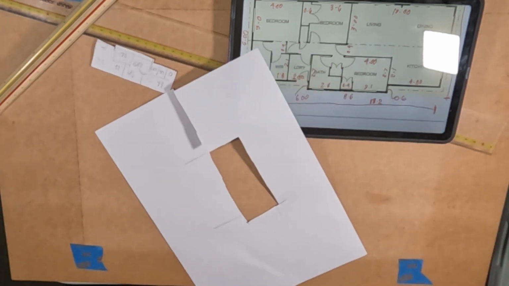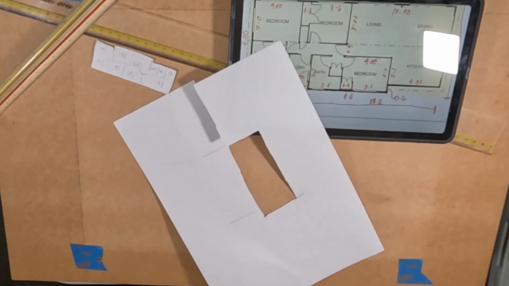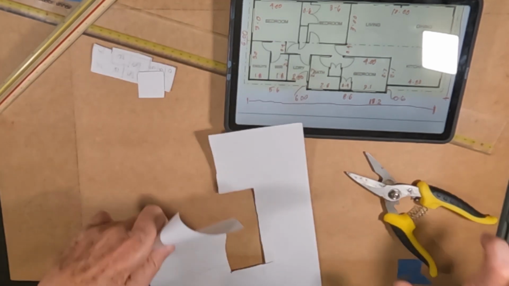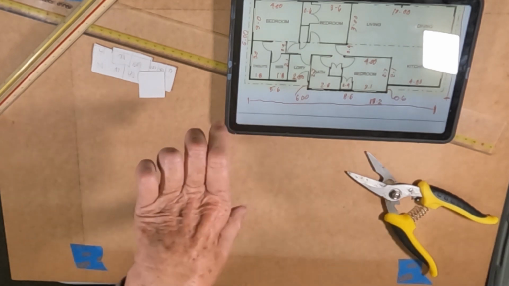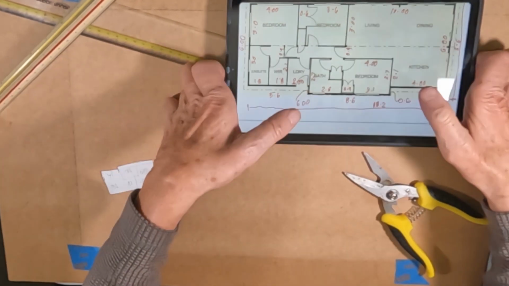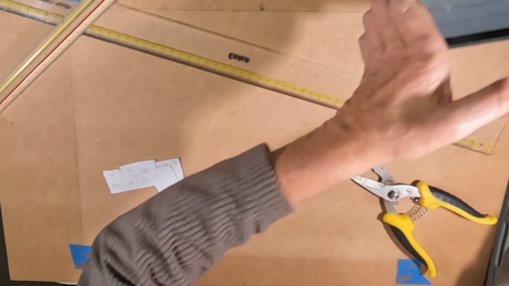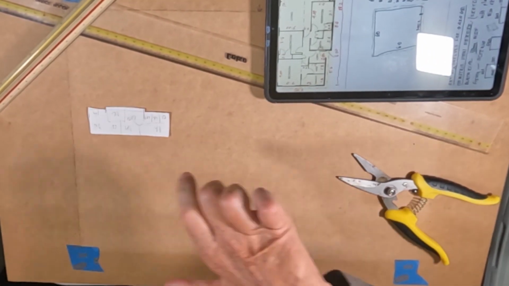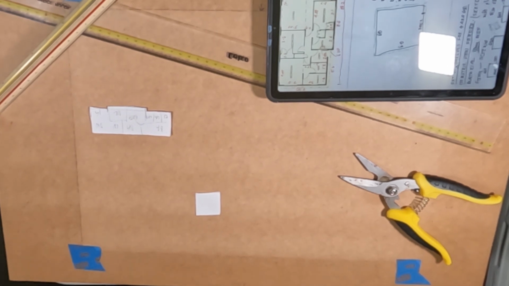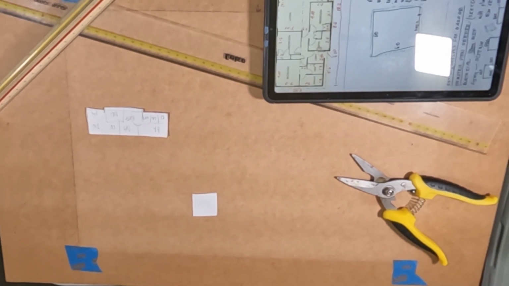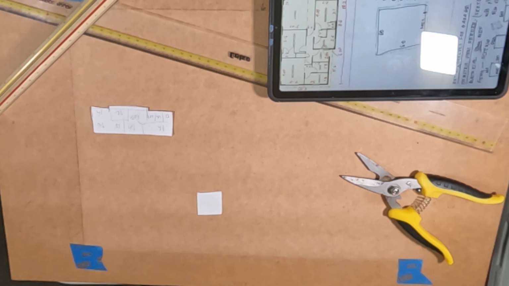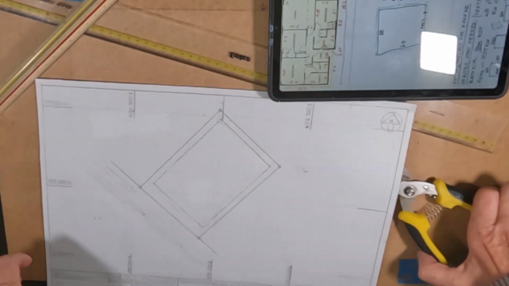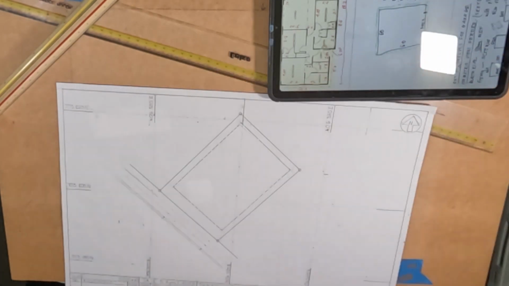I would like to get it at a slightly bigger scale, but anyway, there we go. So now we get our main plan back and put that on the board, and we start positioning our house.